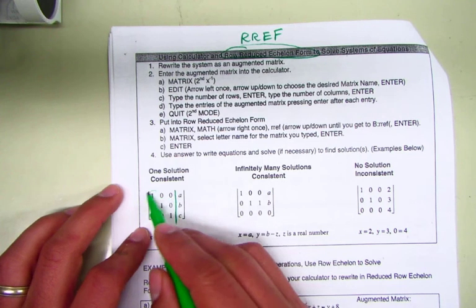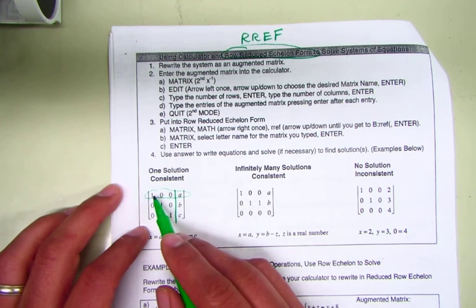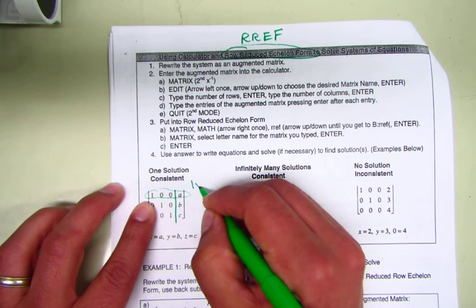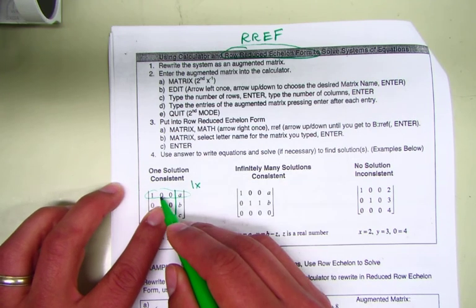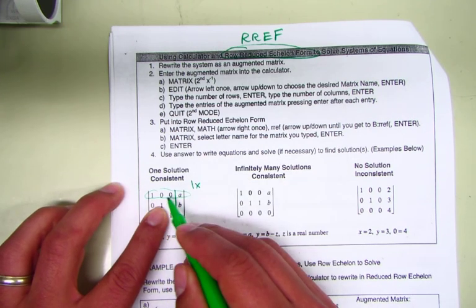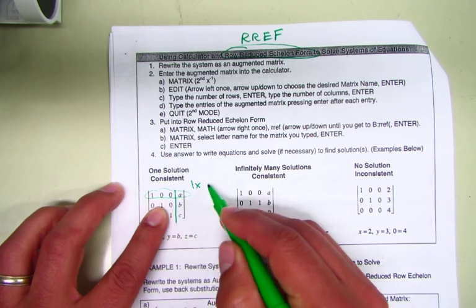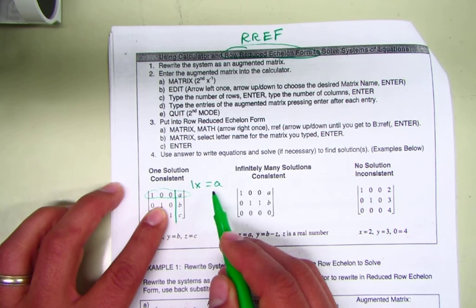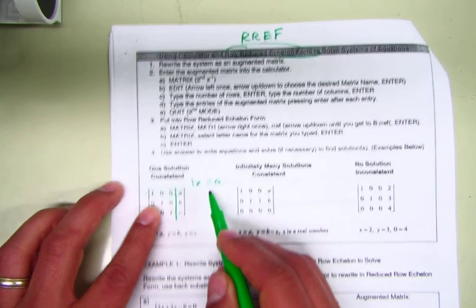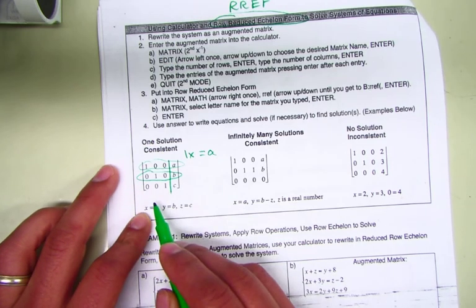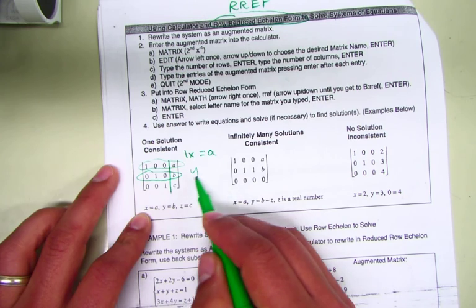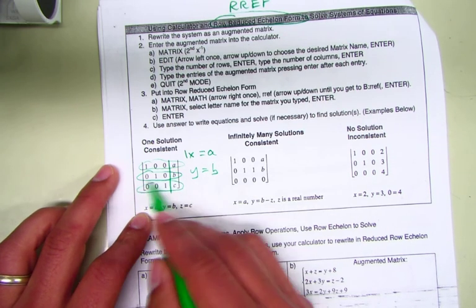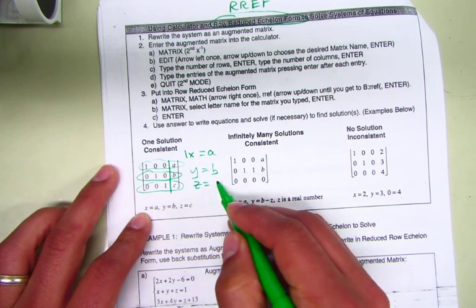Can you guys translate what this means, this first row? What does the 1 represent? 1x. Exactly. This means 0y plus 0z equals what? In other words, x equals a. You guys see how that works? What does this middle row tell you? 1y equals b. In other words, y is equal to b. What's this last row tell you? That z equals c. Okay?